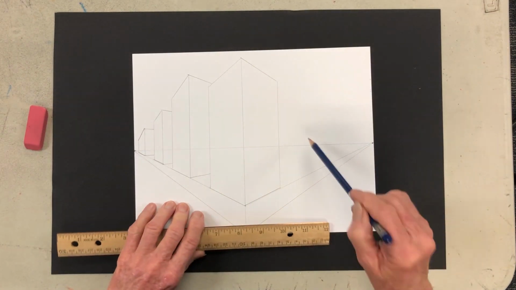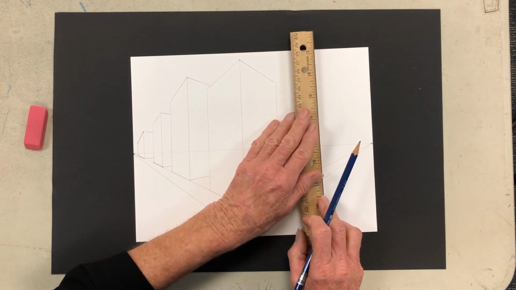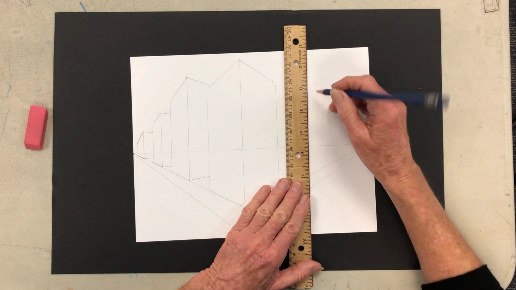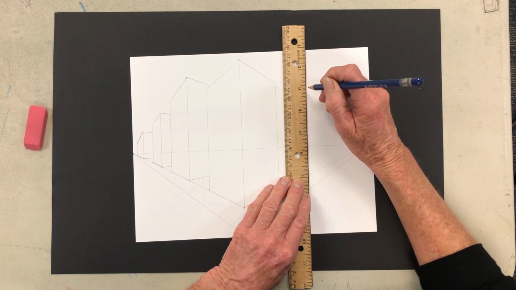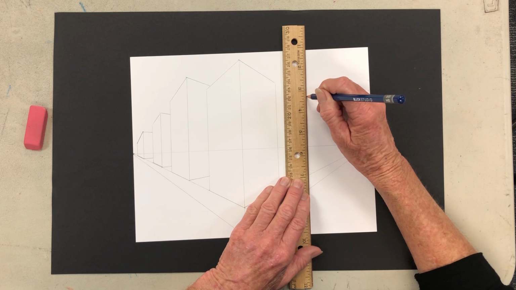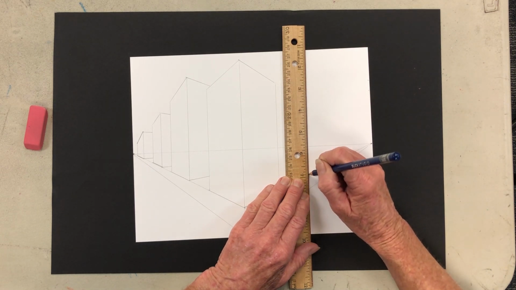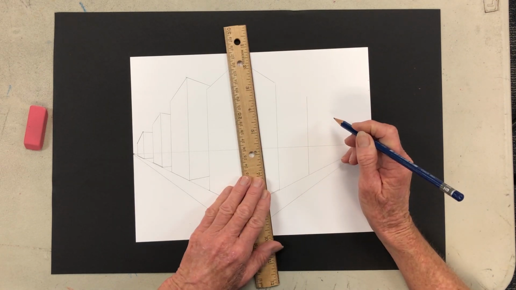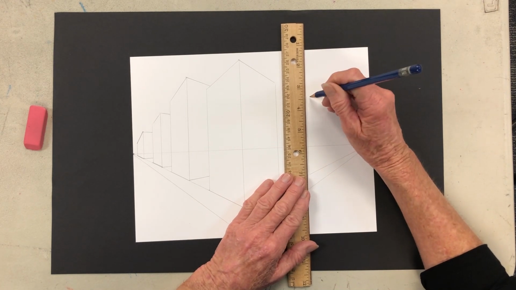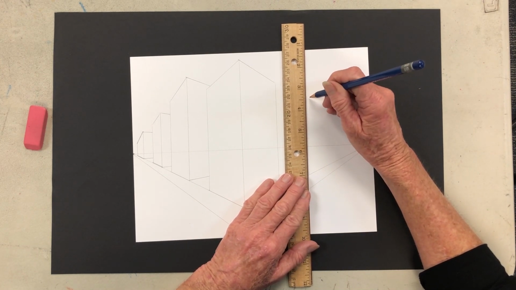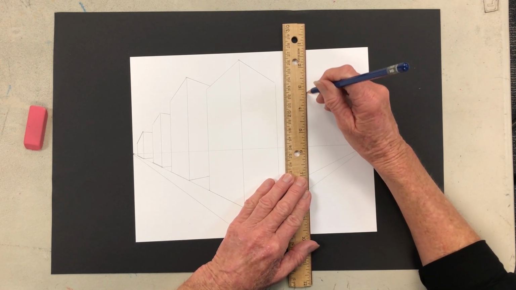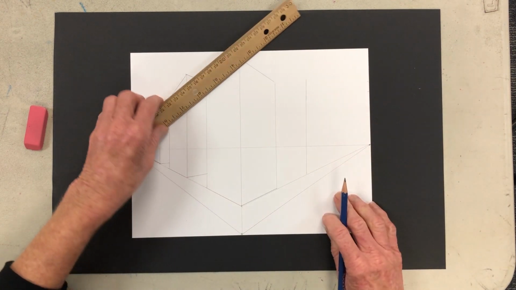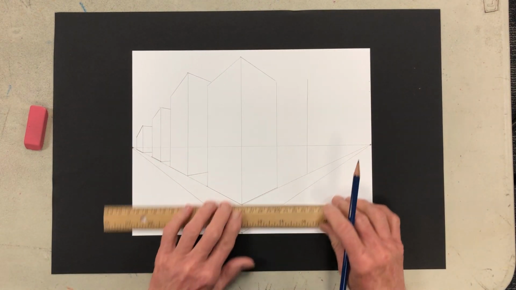Okay, so we're going to do some buildings on this side. So let's do, I'll make this building a little bit shorter. I'll go a little bit higher up. Extend it just a tad. Okay, so now there's my wall.